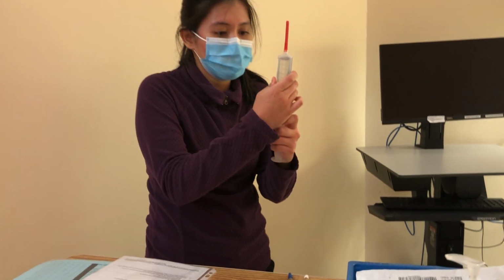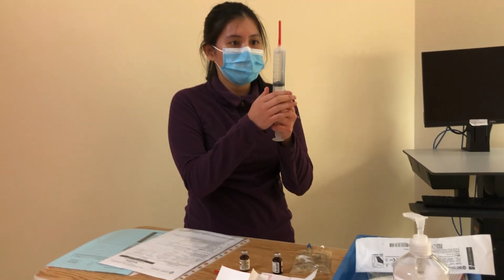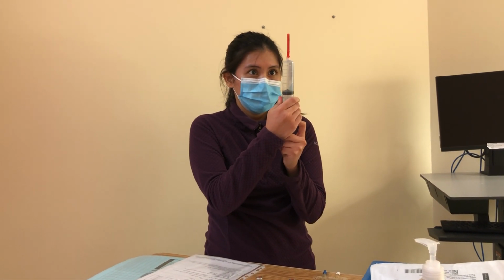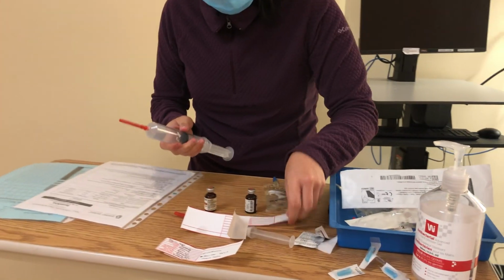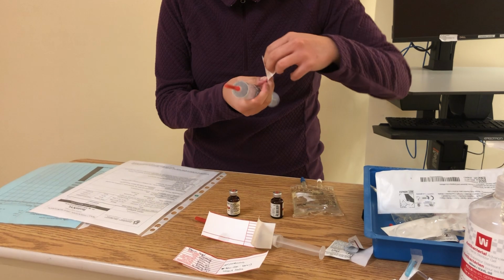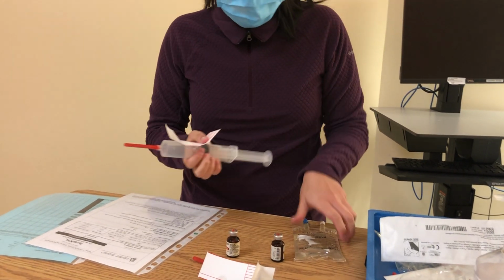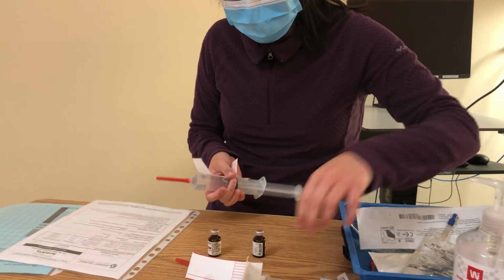I'm just going to double check that I have 40 mils here. Take out the air. Okay, good. I have 40 mils. So I'm going to label this 40 mils. I put this on my waist.